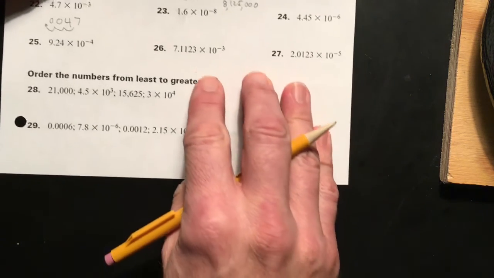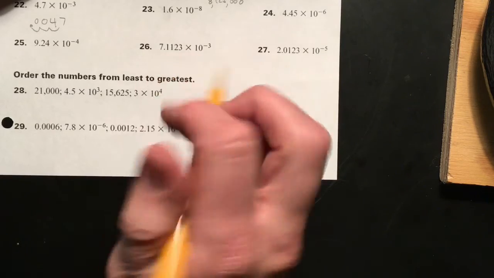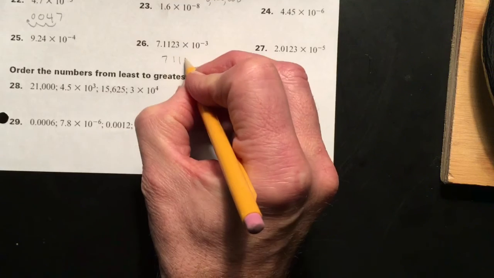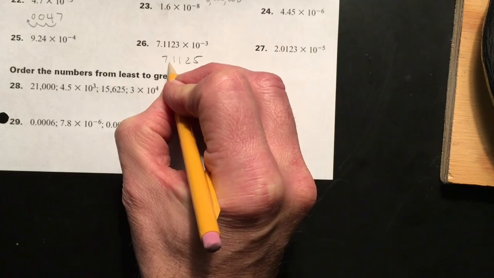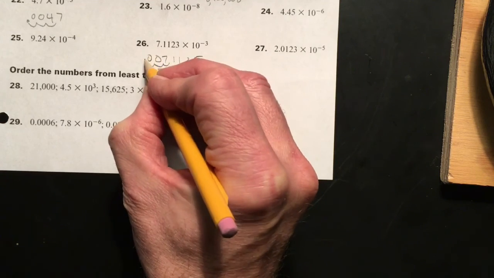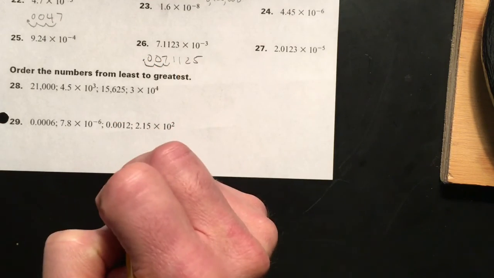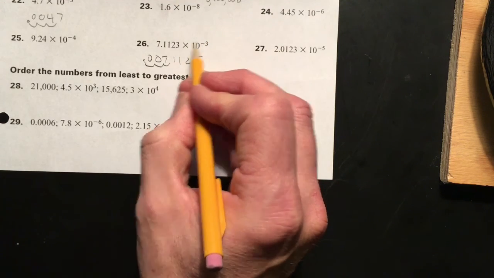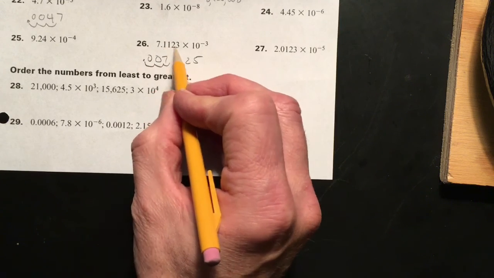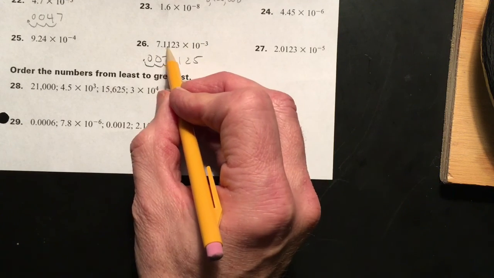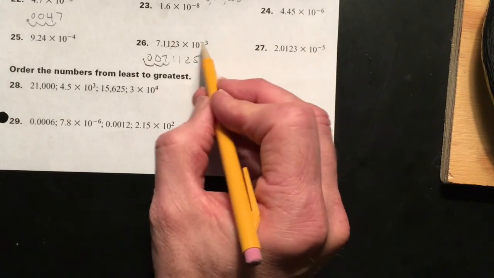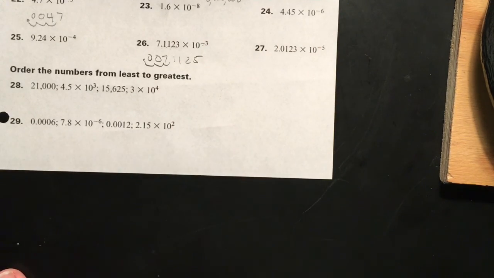Let's try one more that has some other numbers with it. 7.1123. Again, I'll write the 7, 1, 1, 2, 3. The decimal's right here. Again, 3 places. 1, 2, 3. Put the zeros in. That's the answer because of the negative exponent. It's between 0 and 1, and this number is definitely between 0 and 1. If I'd gone to the right, ignoring the negative, it'd be 1, 2, 3, and I'd have 7,112.3. Well, that's definitely more than 1, but it would not fit because it's a negative exponent. All right, good luck.